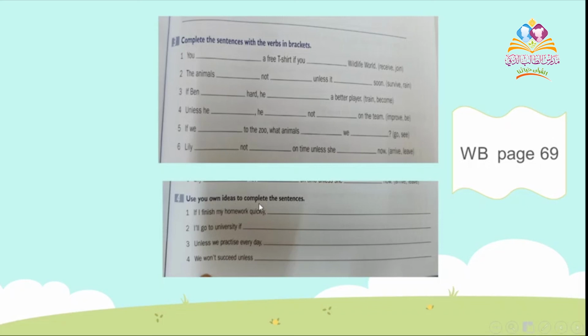Activity 4, use your own ideas to complete the sentence. You are going to complete it on your own from your thinking. If I finish my homework quickly, what will happen? I will go to university. If what? Study hard? Okay, I advise you to study hard. Unless we practice every day, what will happen? Unless we practice every day, we will forget our lessons. Yes. We won't succeed unless we study hard. This is a kind of advice for you, and you can continue your sentence on your own as you think of it.